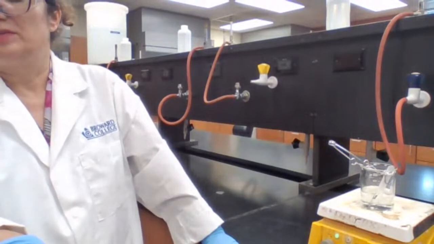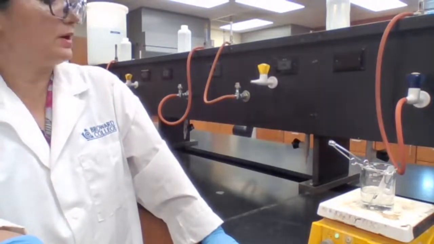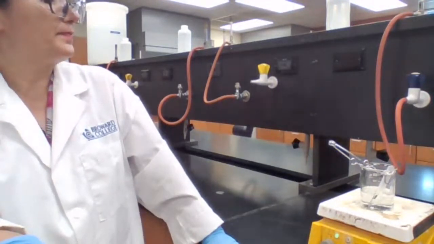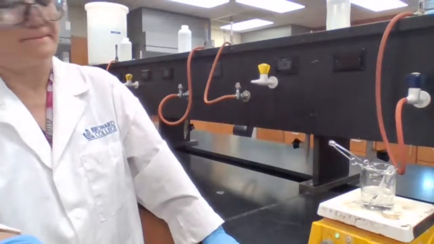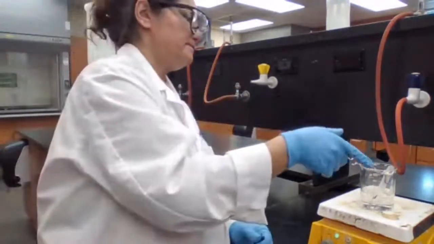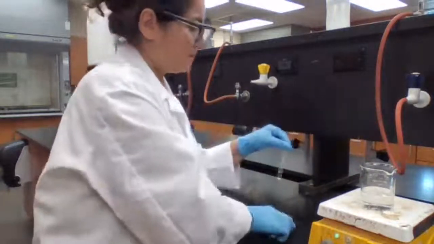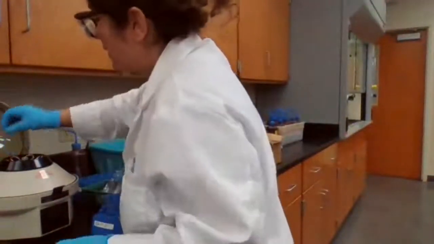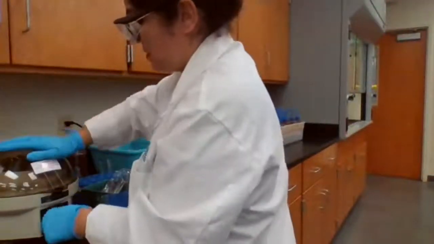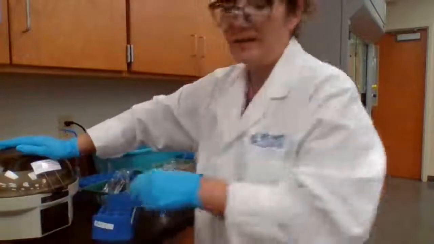Next, I need to decant it while it's hot. Centrifuge it while hot and then decant.